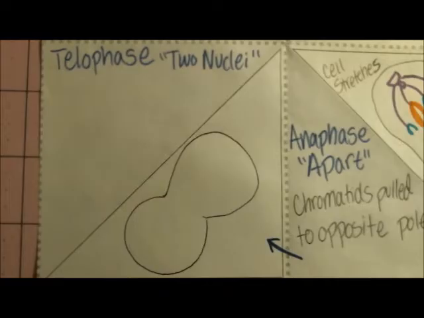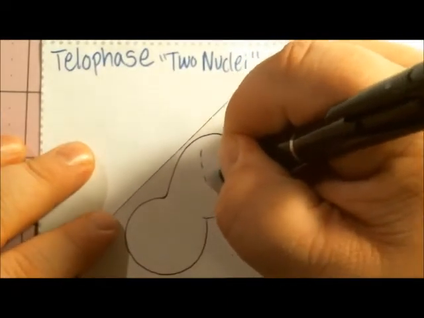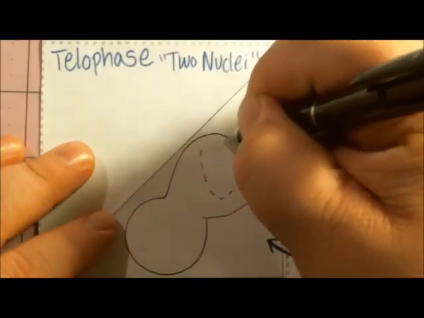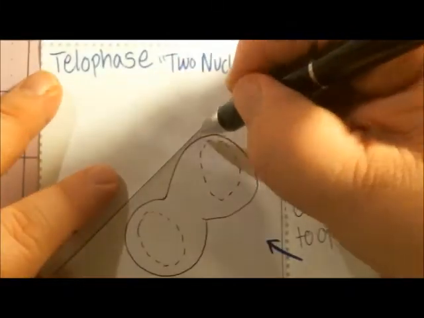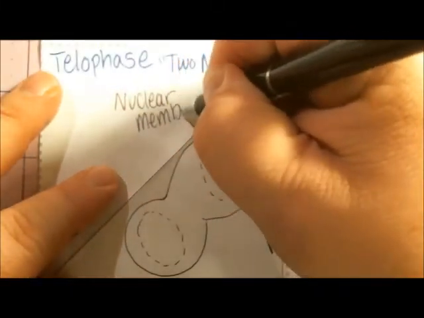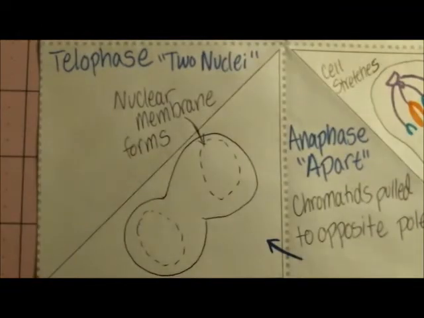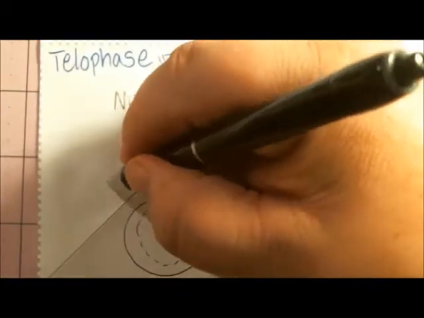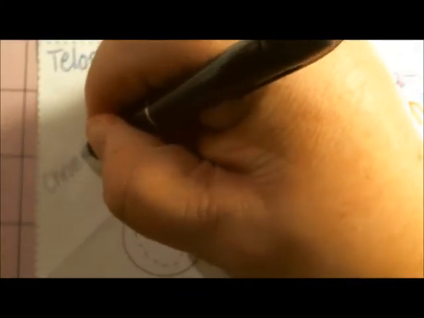And our cell starts to develop nuclear membranes again, so they reappear. Inside the nucleus, my chromatids are going to stretch out. So we call that relaxing.